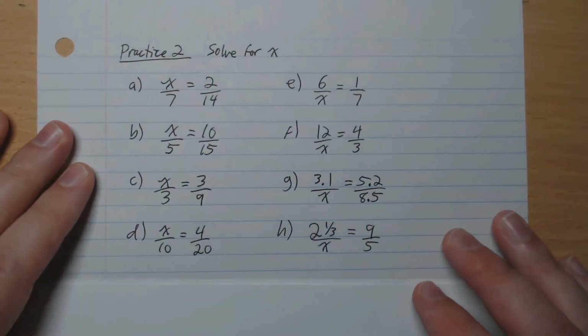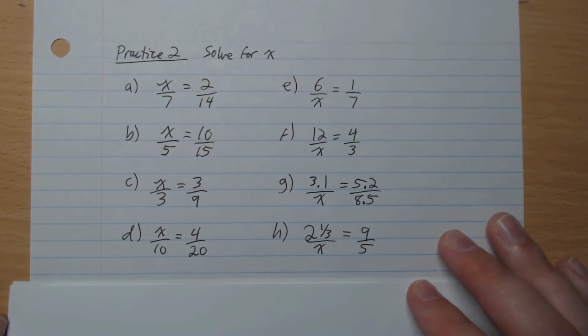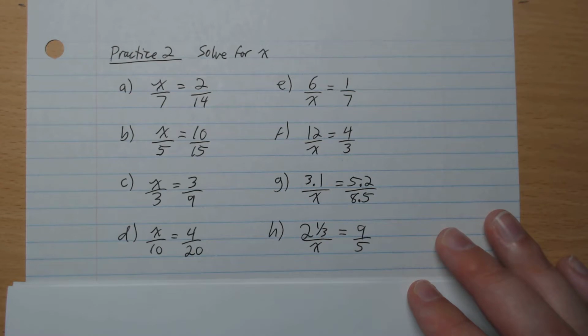Okay, time for some practice. Here we go. So we've got a nice collection of problems here for you to answer. So go ahead and pause the video and solve for x.